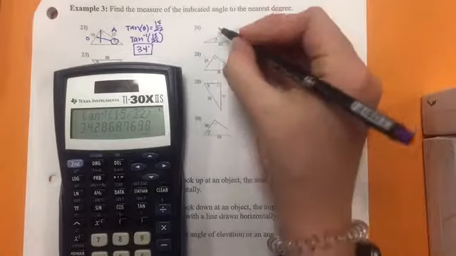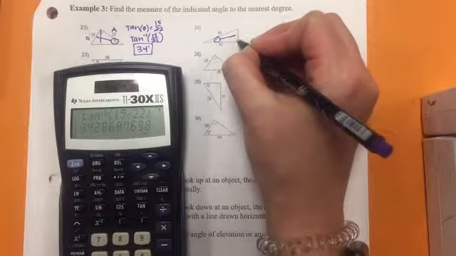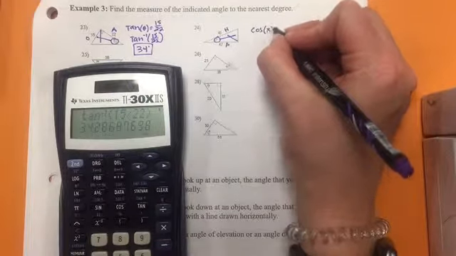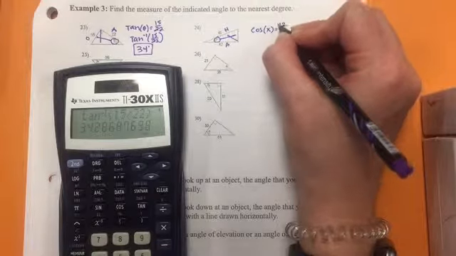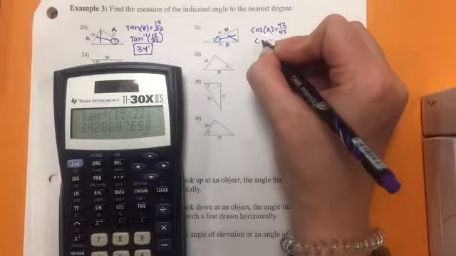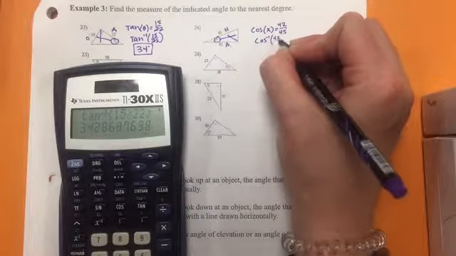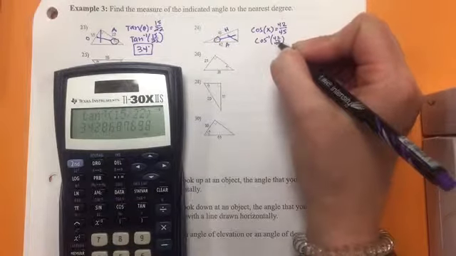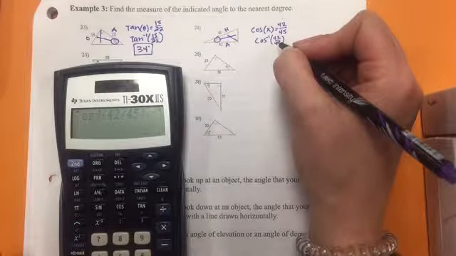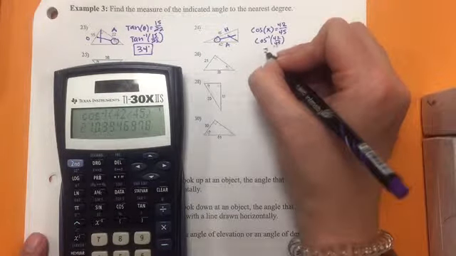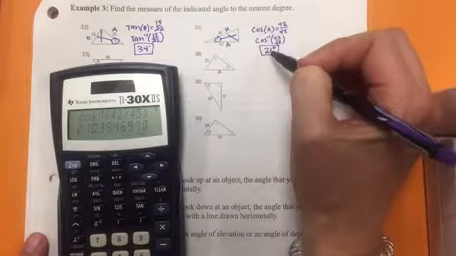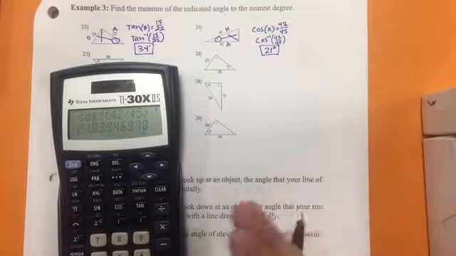So on 24, let's say I want to use an x. No, opposite, hypotenuse, adjacent. Cosine of x equals A over H. To move the cosine over, I use the inverse, which gives me second cosine 42 divided by 45 is 21 degrees. So no matter what variable or symbol I put in the parentheses, I can solve for that missing piece.